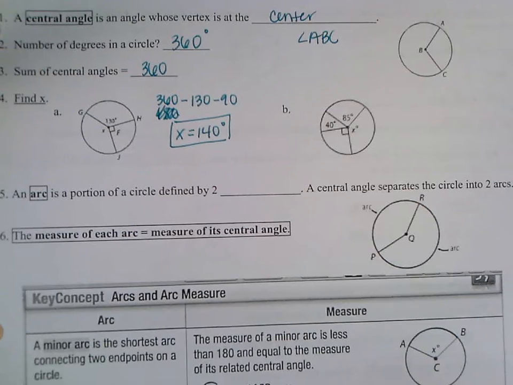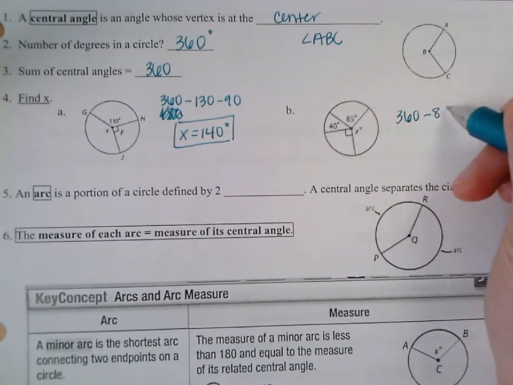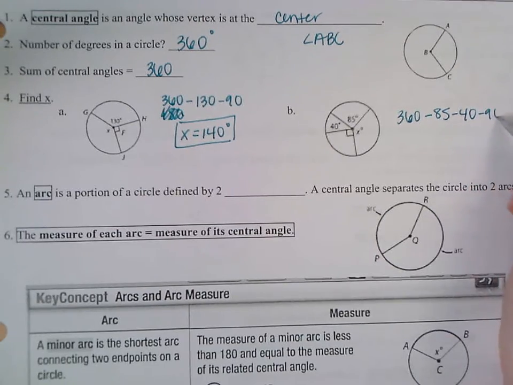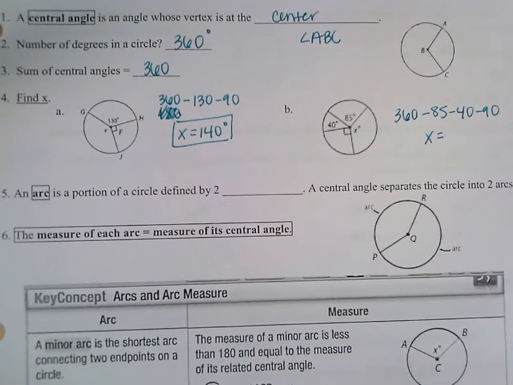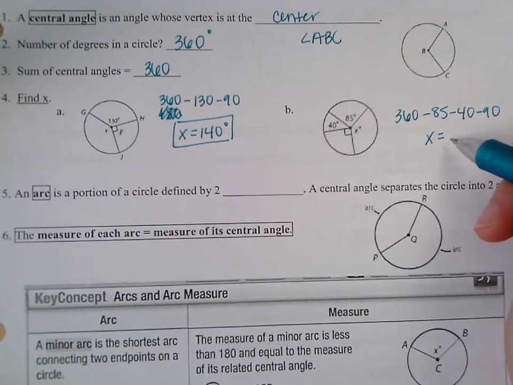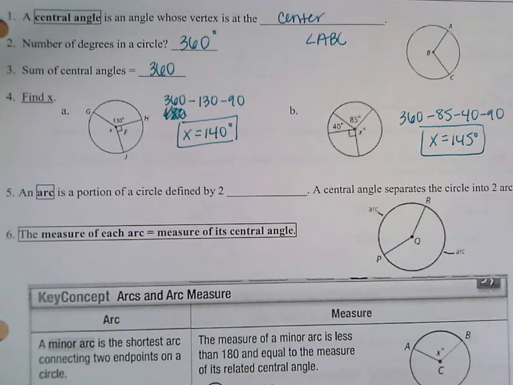All right, so if we do that same thing for B, you can quickly calculate it on your own. And I'll show the answer, just making sure you get the right thing. All right, you should get 145 for x for example B.